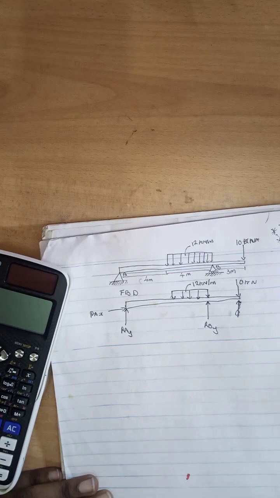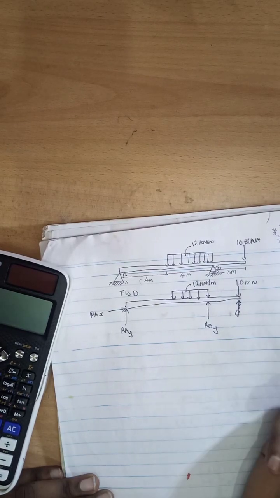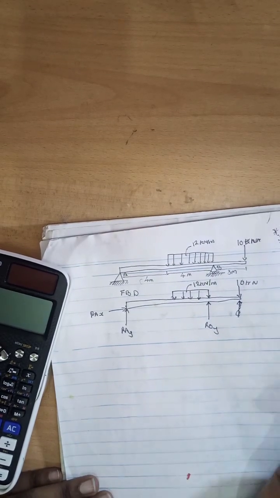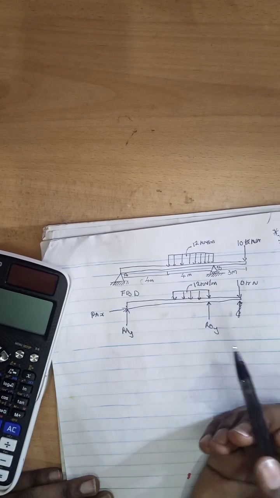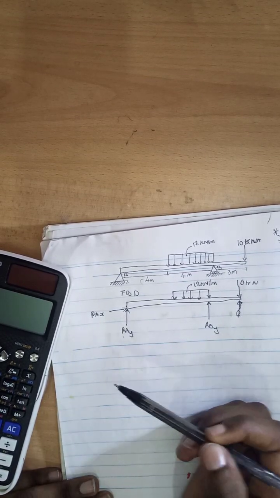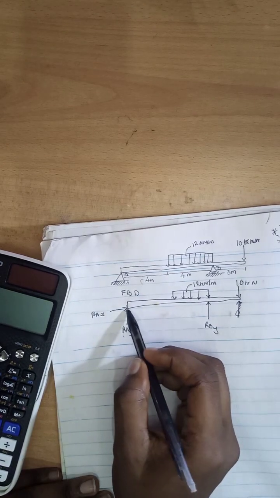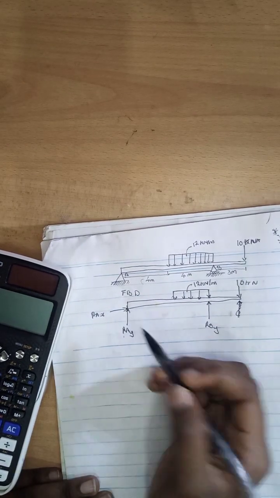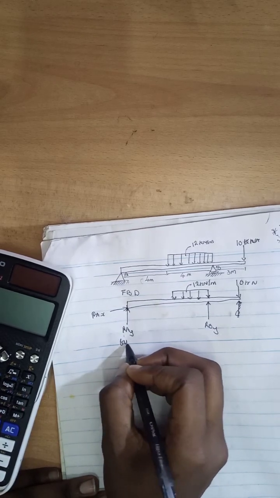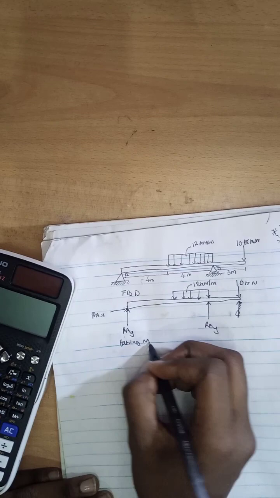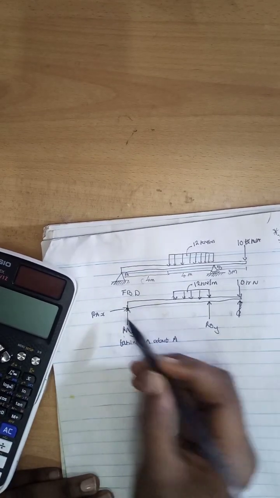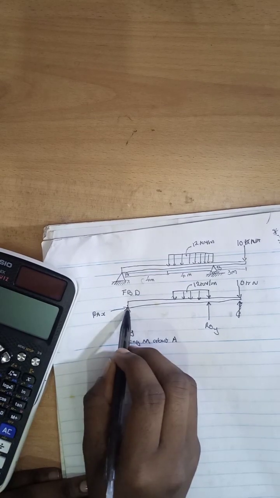Where are we going to take our moment from? To know where we're going to take our moment from, you look for the side, most times, with two or more unknowns. So we have RAX here as an unknown, RAY as an unknown. Any place we are taking moments from, all the forces acting on that point is equivalent to 0. So if you take moments about A, all the forces acting on this point is equivalent to 0.